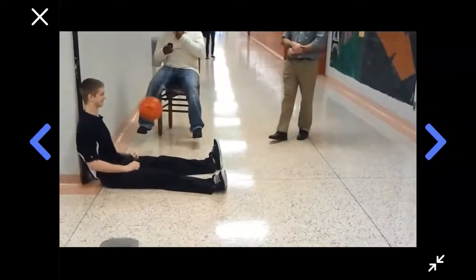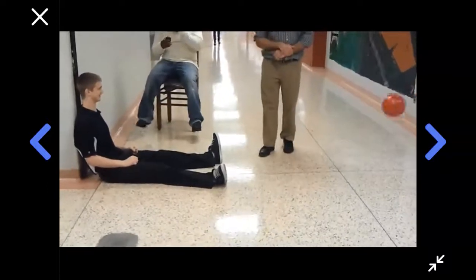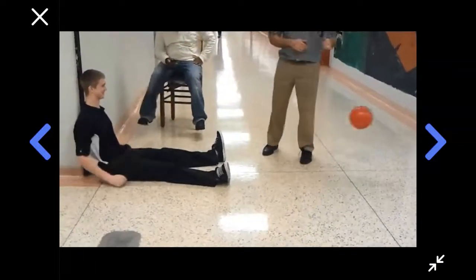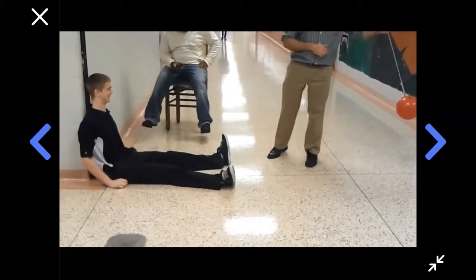Ooh, no, it didn't hit him. Just closed his eyes. He looks a little worried, but he doesn't need to be worried. It actually can't hit him. The bowling ball can't swing higher than the height it was dropped from.